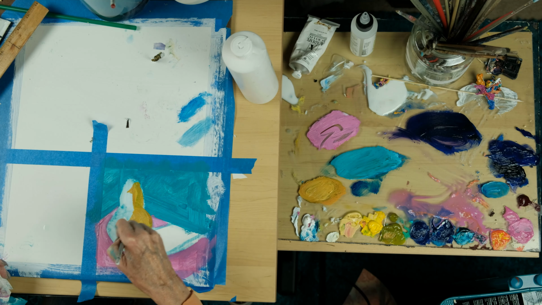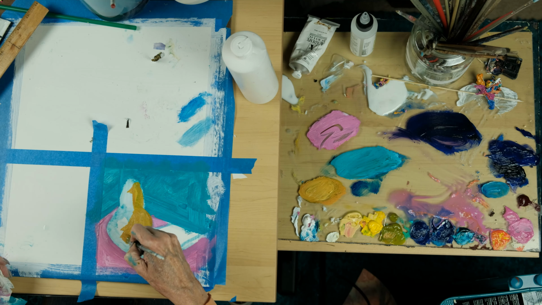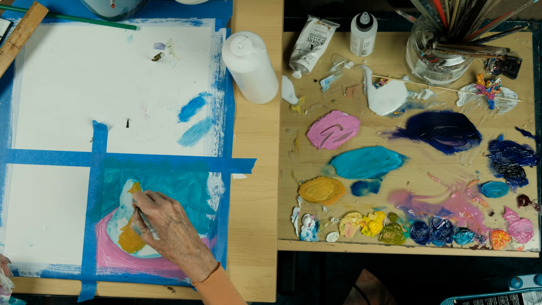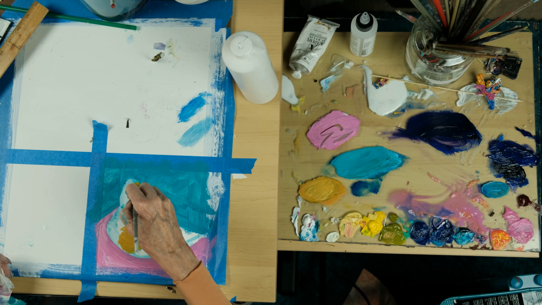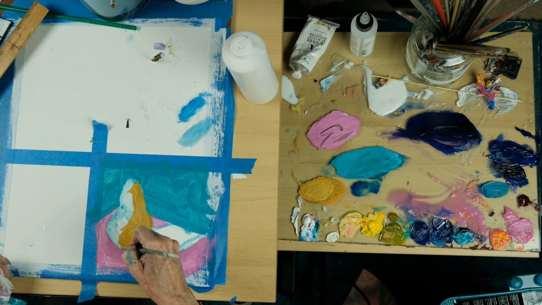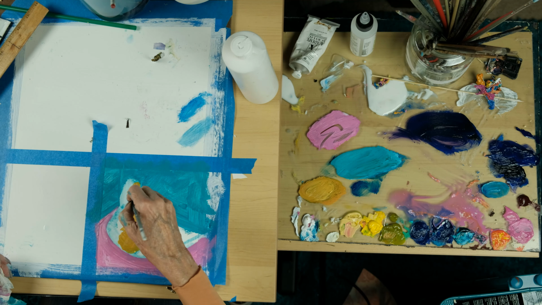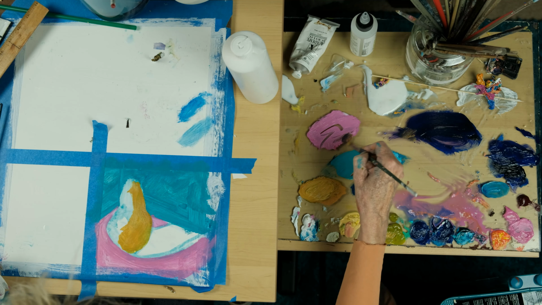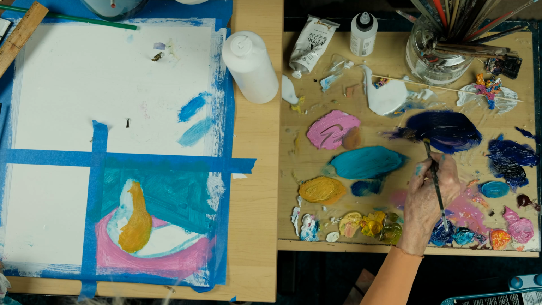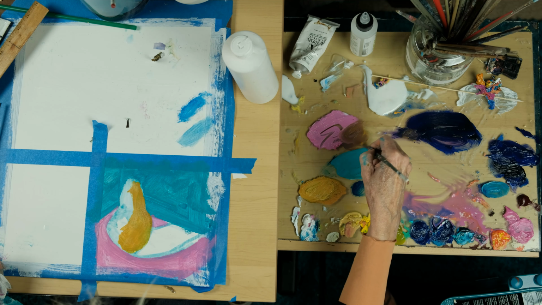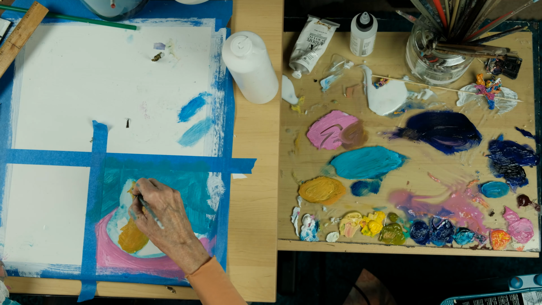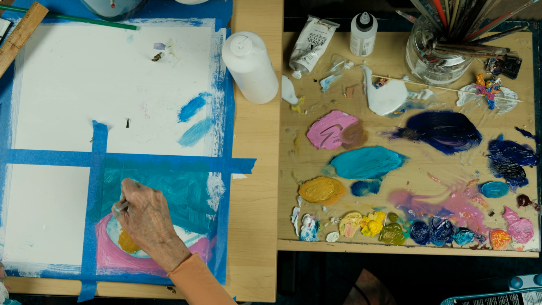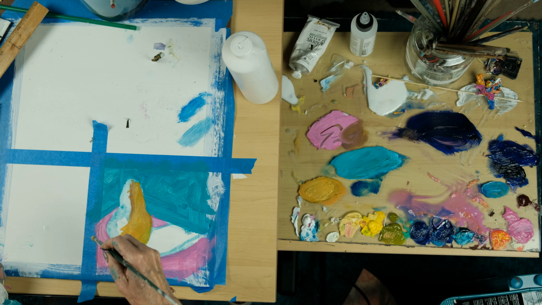That'll give me more opacity. And I'm seeing a core shadow in there that I kind of like. Dare I mix all those together? Dare I? I think I dare.